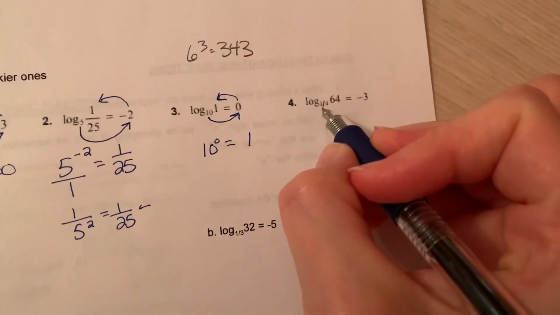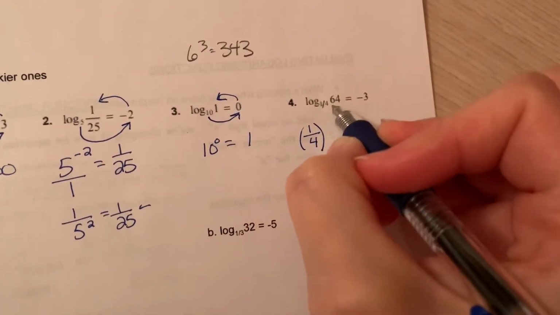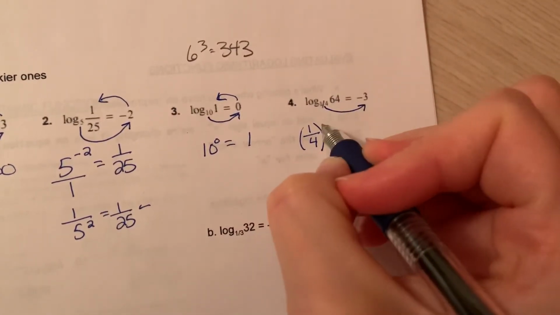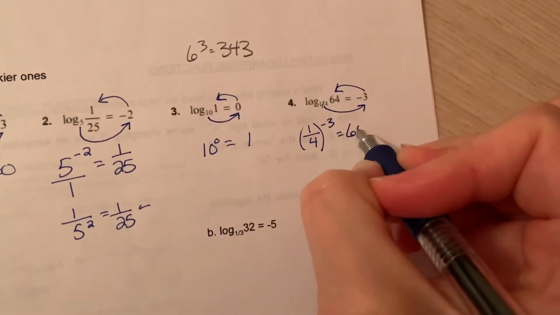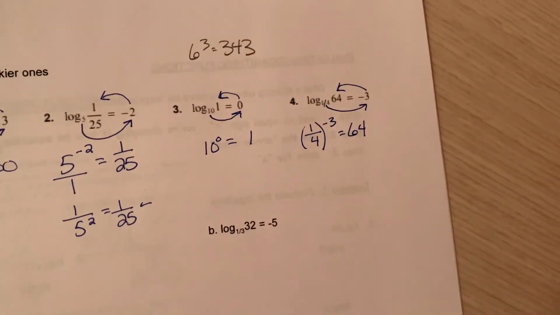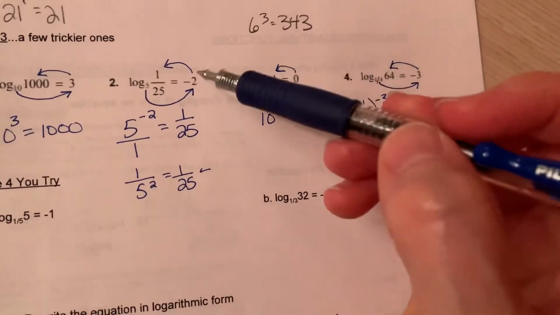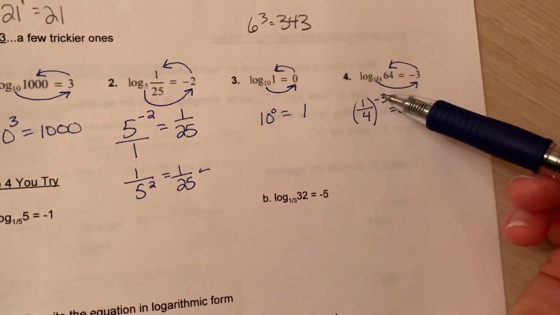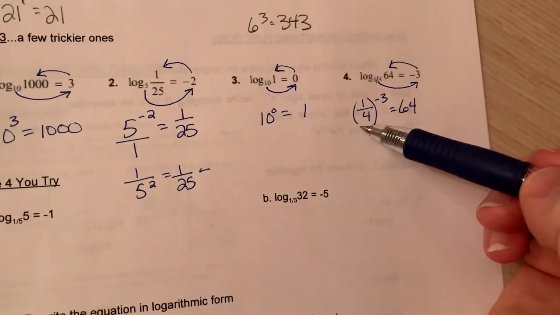And this one, the base is 1/4. So I'm going to say 1/4 to the negative 3 equals 64. Another thing you might notice on these is this number on the other side of the equal sign always ends up to be your exponent. The bases are the same.